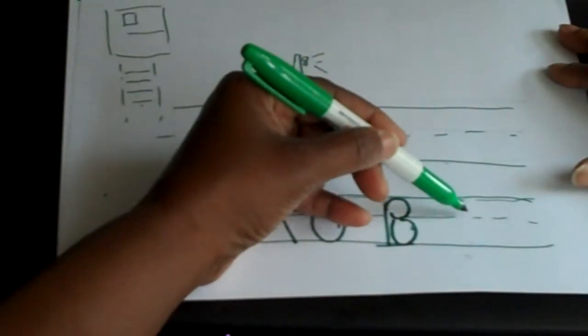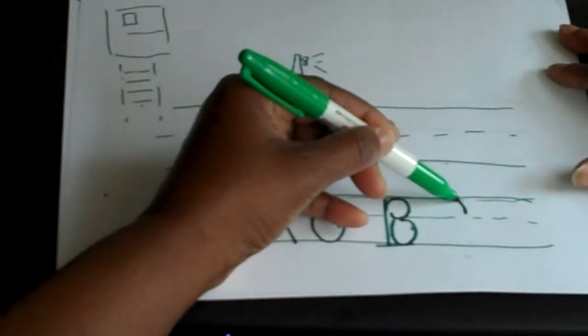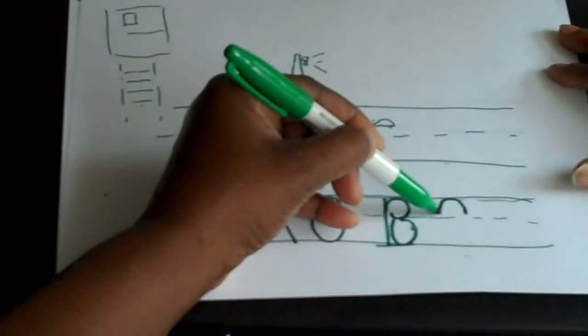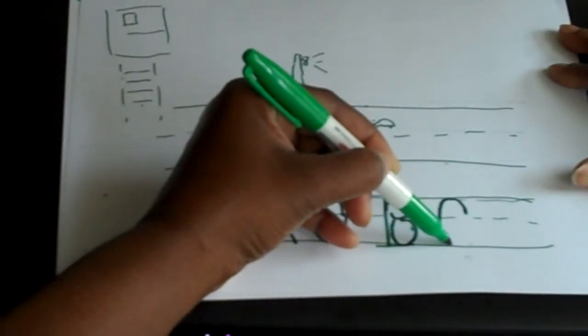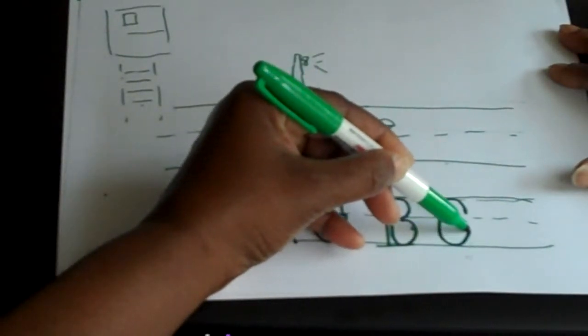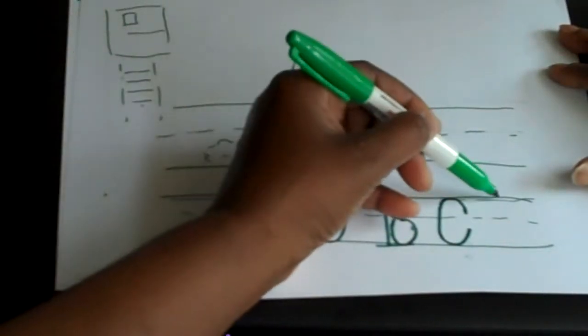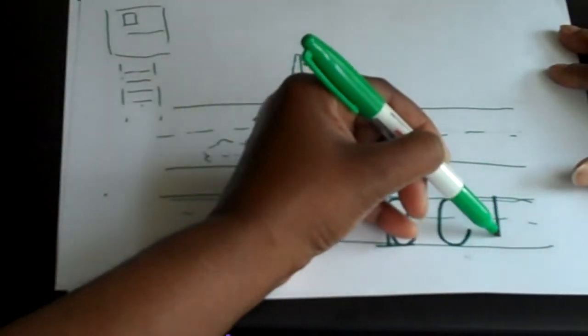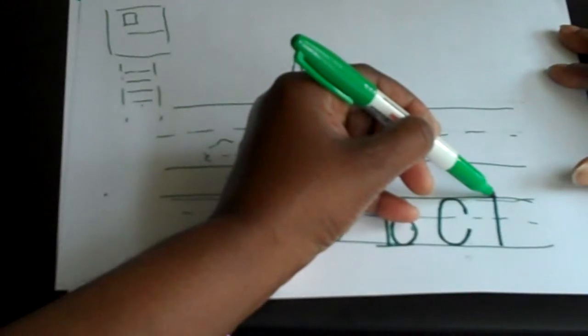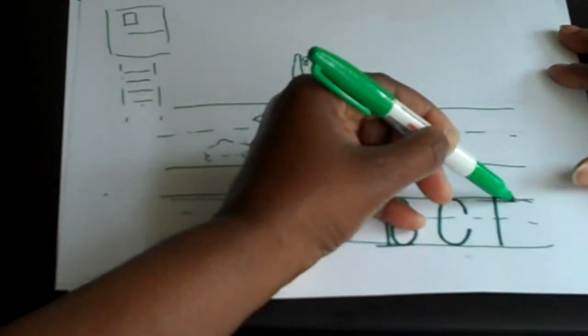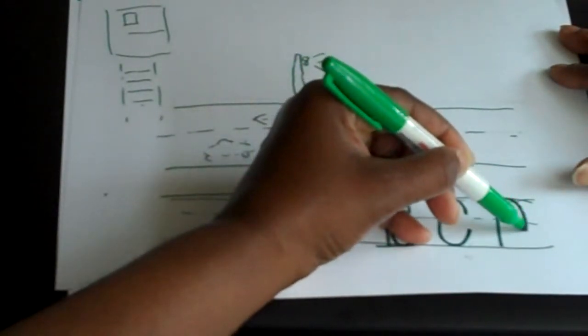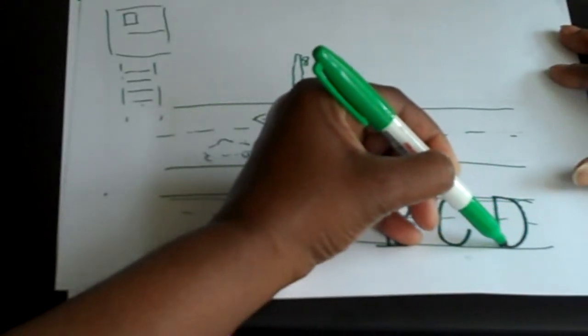If you want to make a C, you go over the bridge, down the ladder, under the bridge. You want to make a D, go down the ladder, over the bridge, under the bridge.